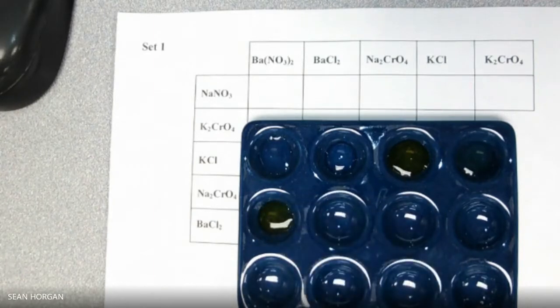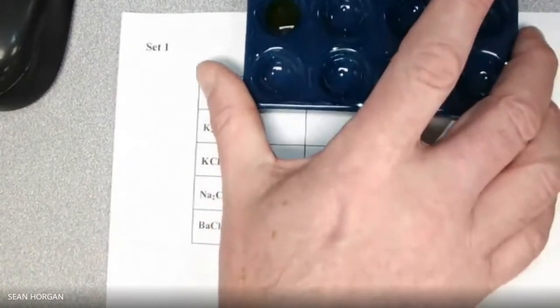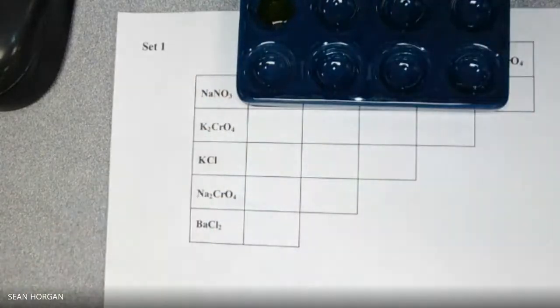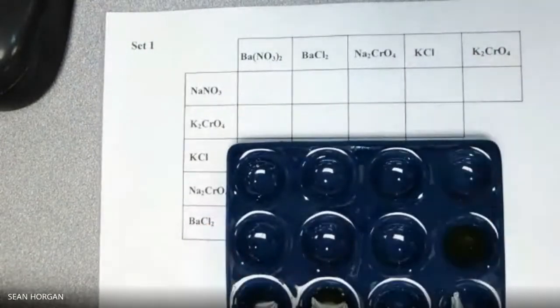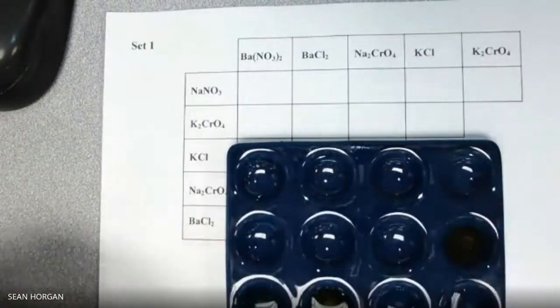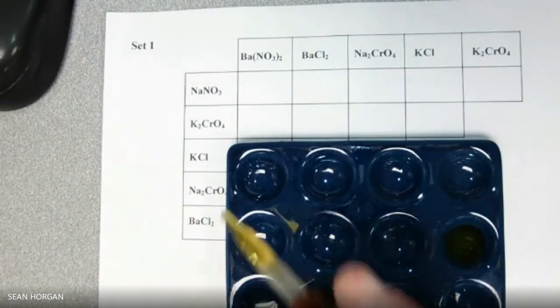Okay, and again, I kind of like the sodium chromate, didn't do much. Okay, so that's those ones. Now we'll do the next one. We'll go ahead and do K2CrO4. So we'll do it in these 4. Oops, sorry. K2CrO4, right? Oh, sorry, that's the right one. K2CrO4. We'll put it in all 4.